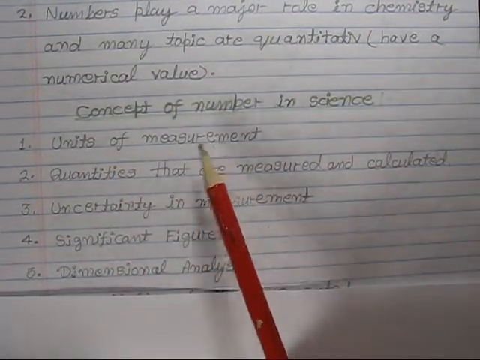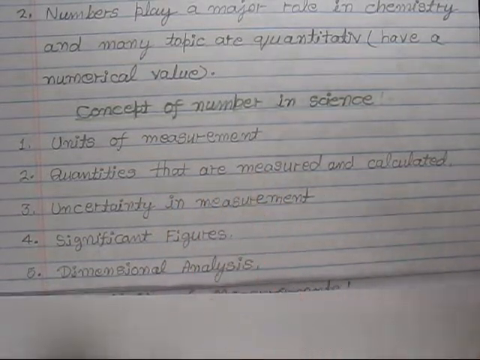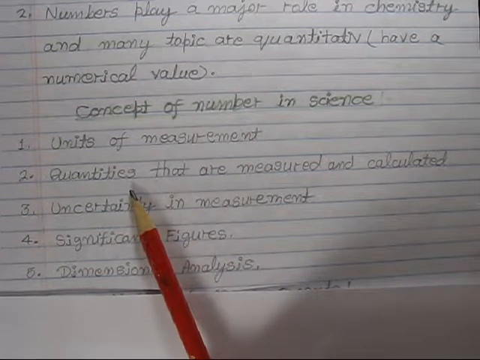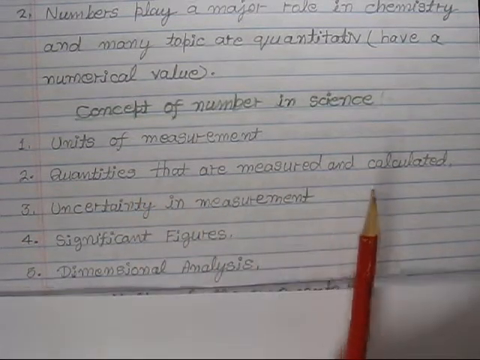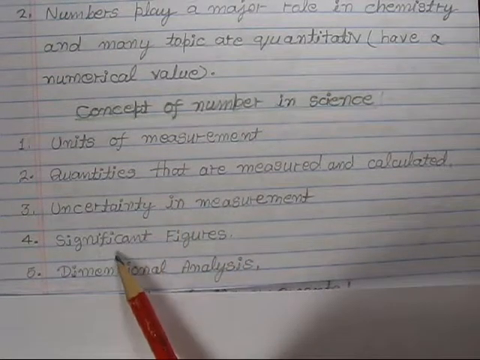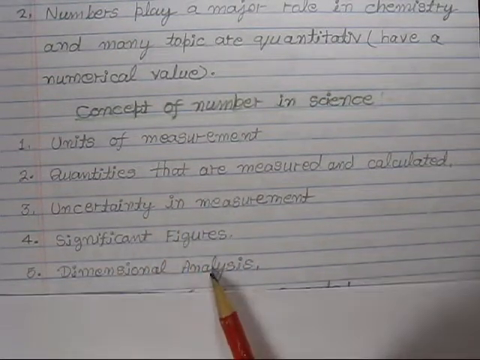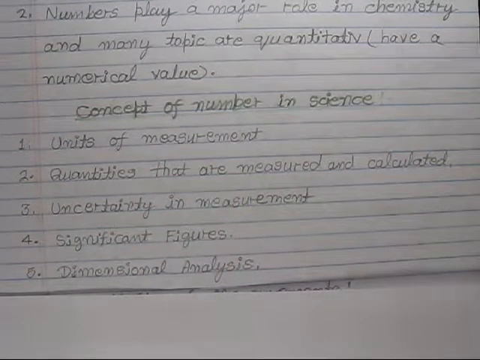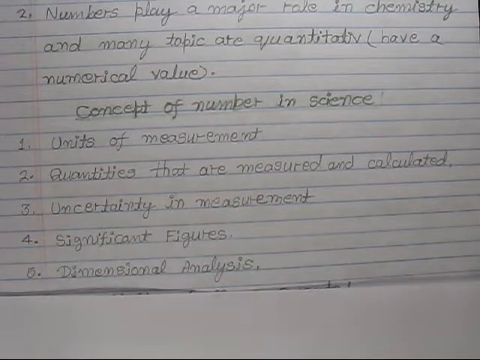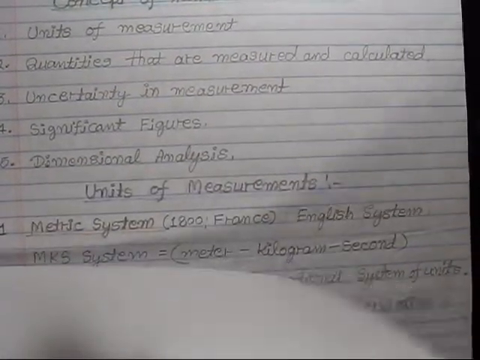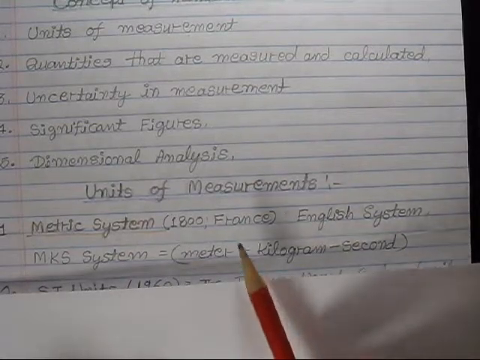You will see units of measurements, what are the units associated in the measurements, quantities that are measured and calculated, uncertainty in measurement, significant numbers, and dimensional analysis. So these are the topics we will study one by one, which are related to the quantitative aspects of matter. So first is units of measurements.